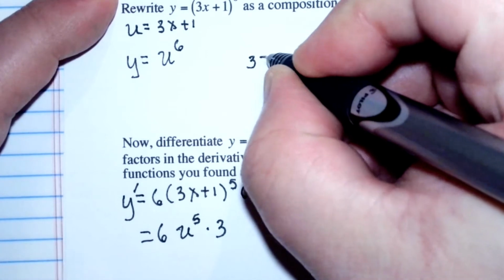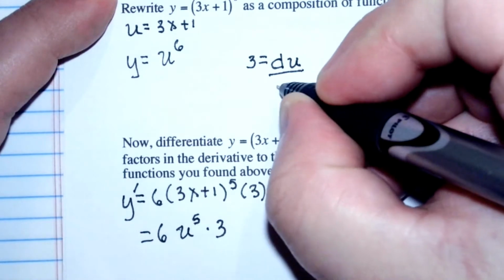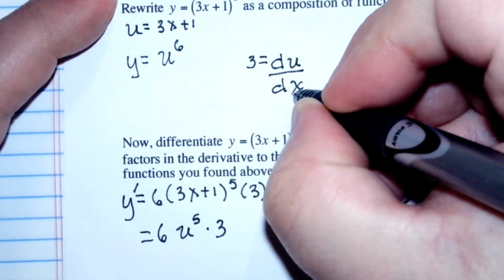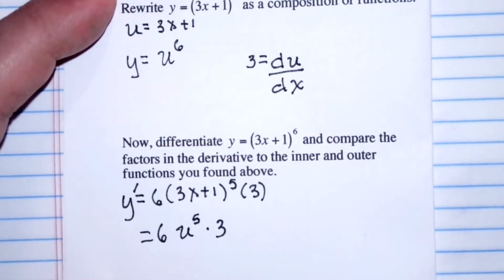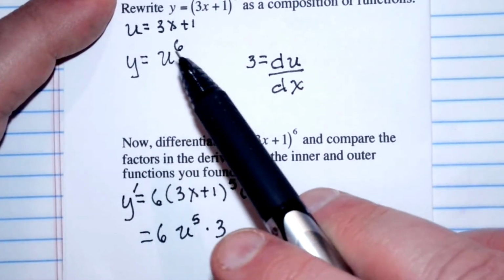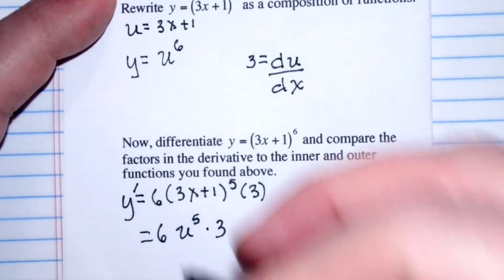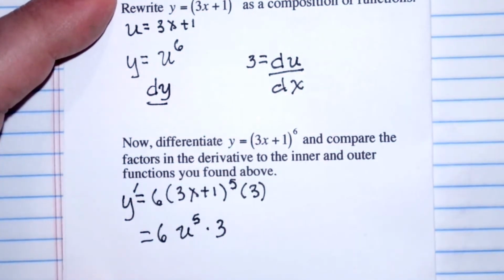3 is actually the derivative of u with respect to x. u depends on x, and so x is the independent variable and u is the dependent variable. So that's what du over dx is. Now what about this 6u to the fifth? Well, actually that looks a lot like the derivative of this, doesn't it? In fact, that's exactly what it is. But again, using this Leibniz notation, now we've got y expressed as a function of u.